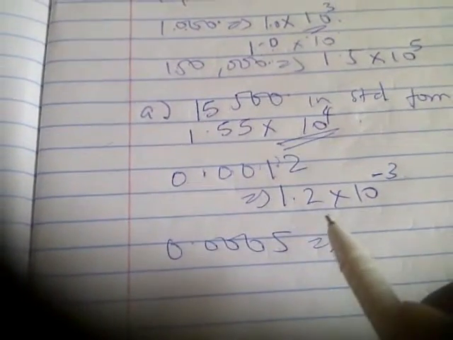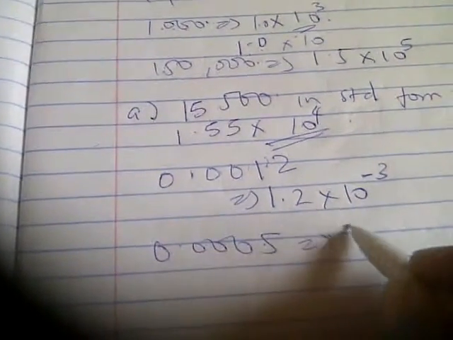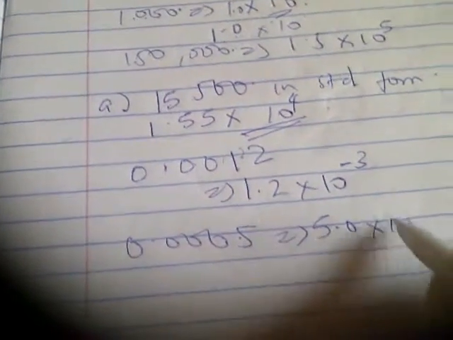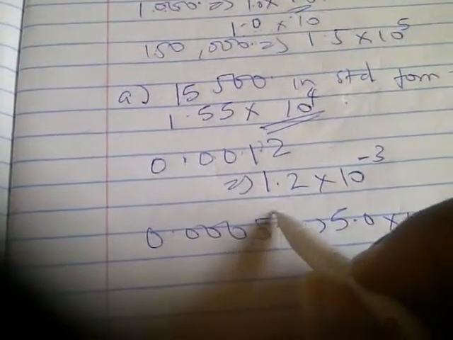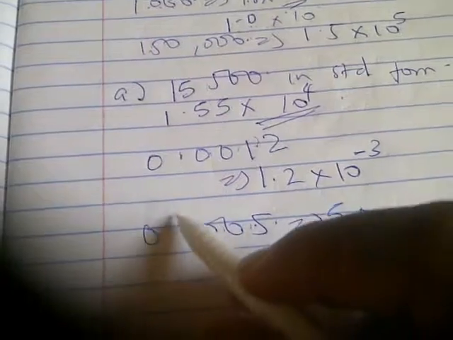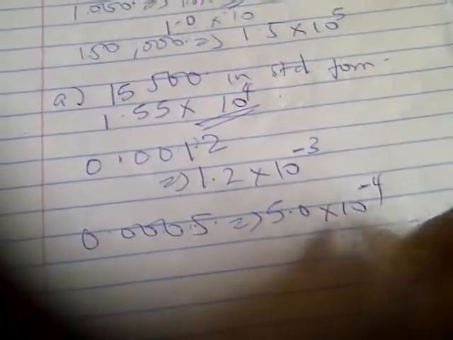Okay, now if you have 0.0005 and we're asked to put it in standard form, the first non-zero digit is 5, so we have 5.0 times 10 raised to a power. Then you start counting backwards from there: 1, 2, 3, 4, 10 raised to power minus 4, and that's it in standard form.